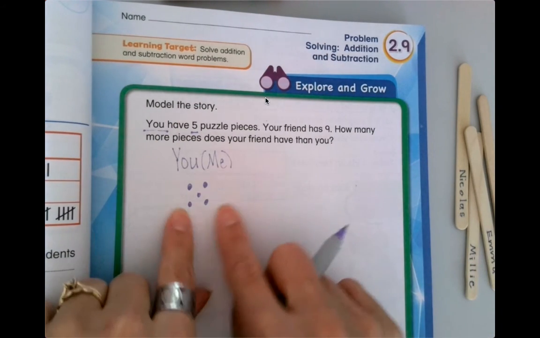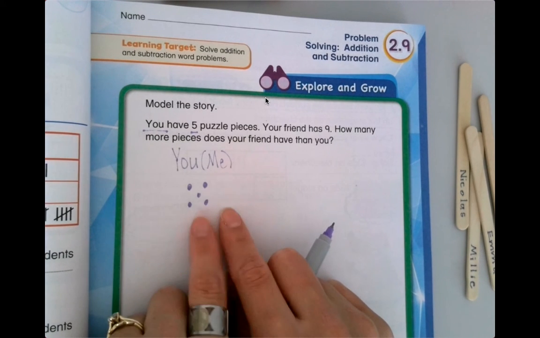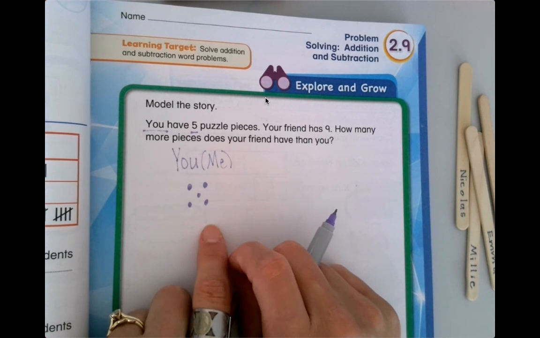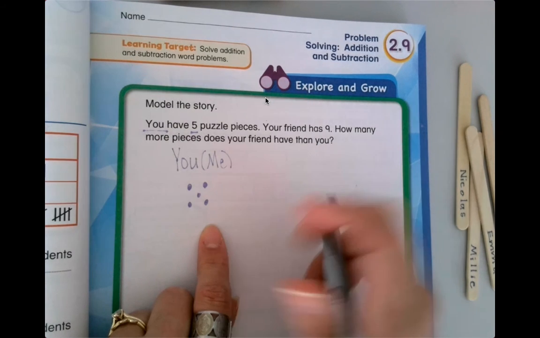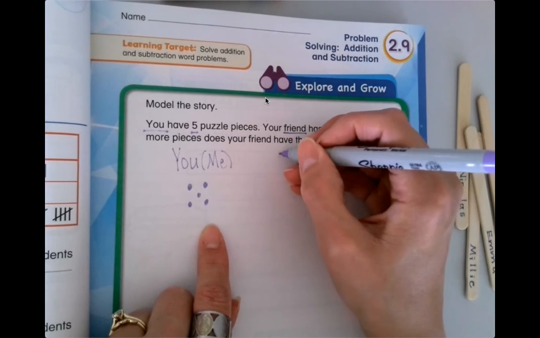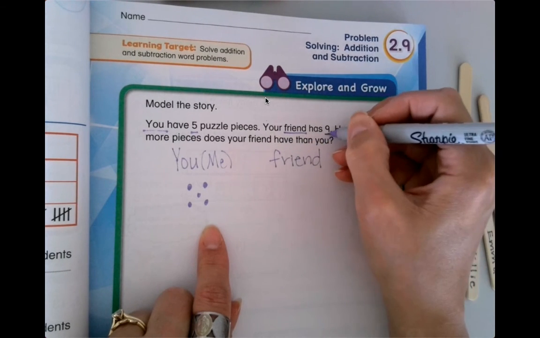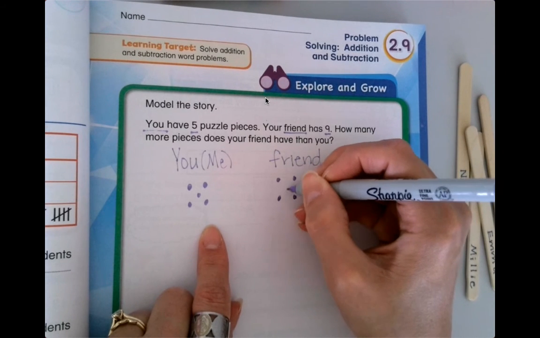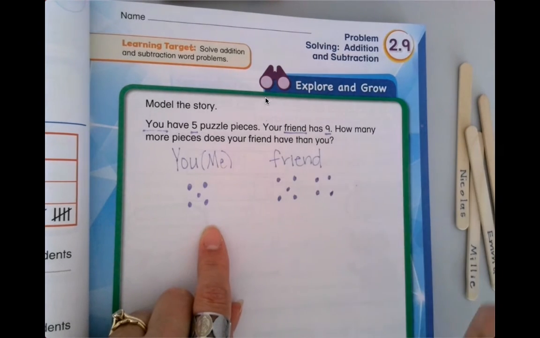So model that, show that as a picture. Draw it as circles, puzzle pieces. So get out your pencils. Then it says your friend, so I'm just going to write friend, has 9. 1, 2, 3, 4, 5, 6, 7, 8, 9.